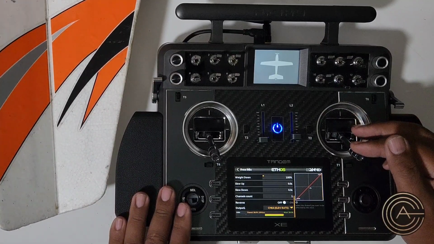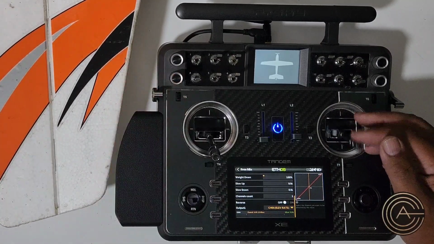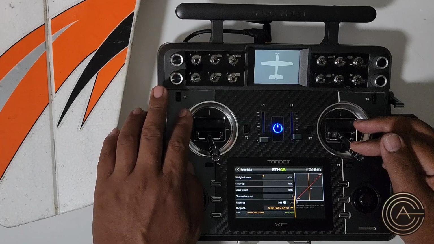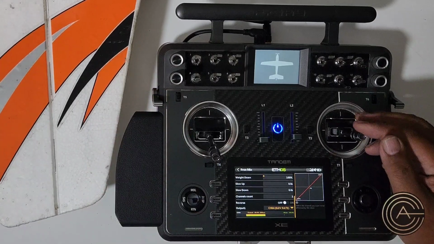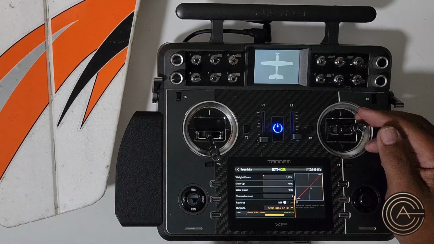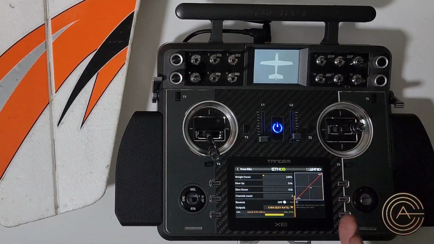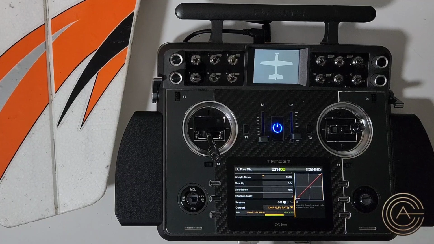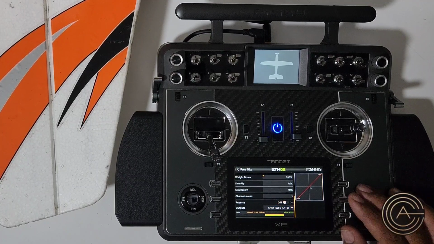Unfortunately, if I pull full up elevator, there's none, which is bad. And if I go past the middle, it's actually reversed, which I don't want. So what I need to do is limit the travel of this channel so that it's only, what did we say earlier, 40% to 100%.